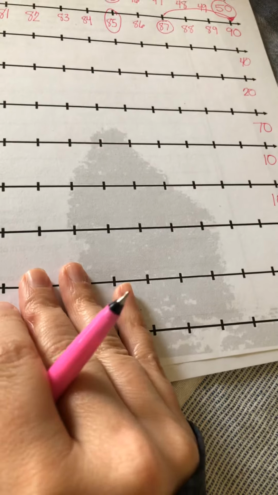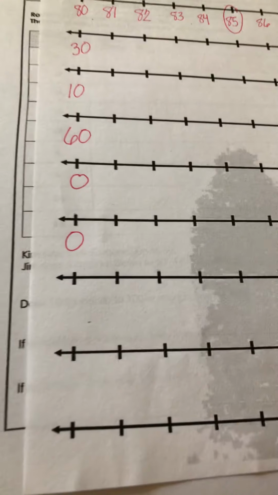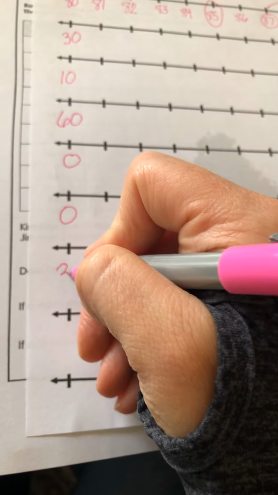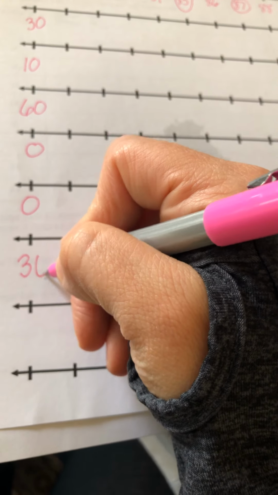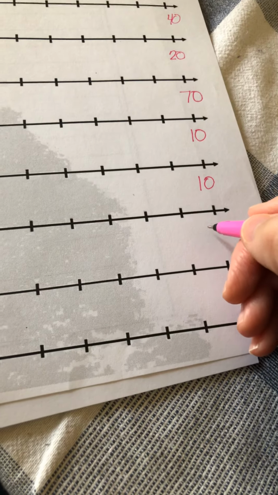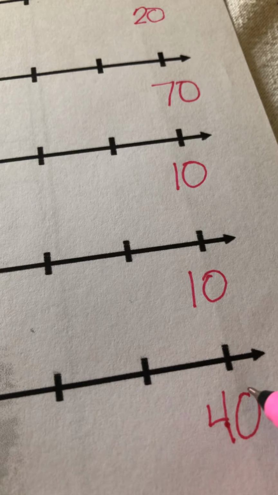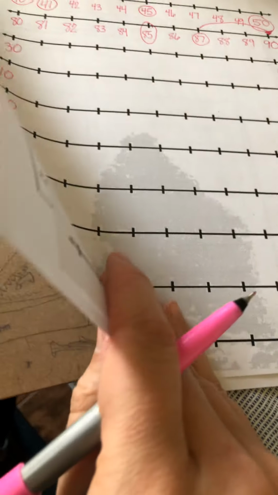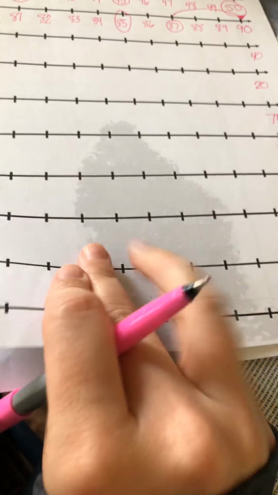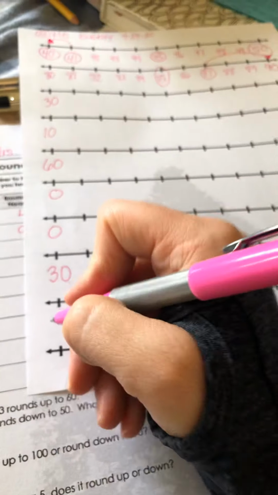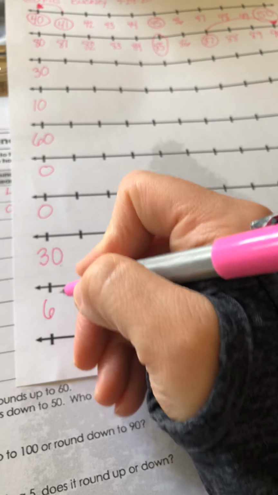Almost done. You've got 34, which is between 30 and 40. Oops, sorry guys, I need my other hand. And then the last one is 65. And 65 falls between 60 and 70.